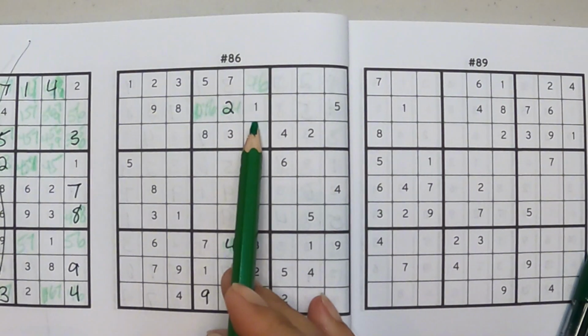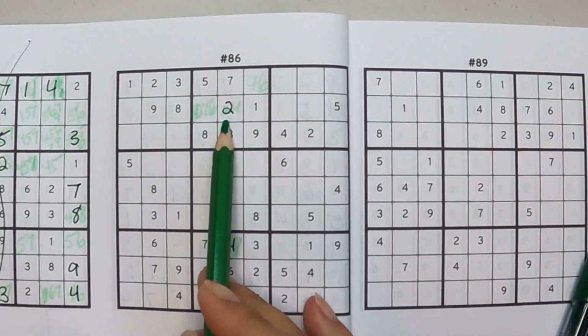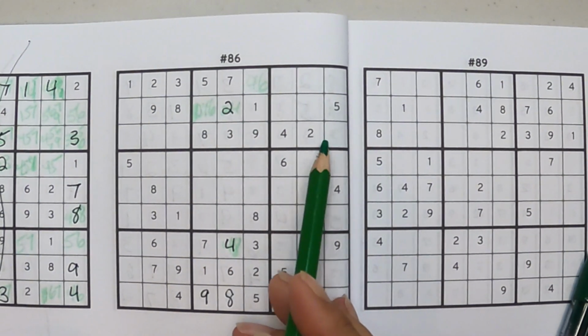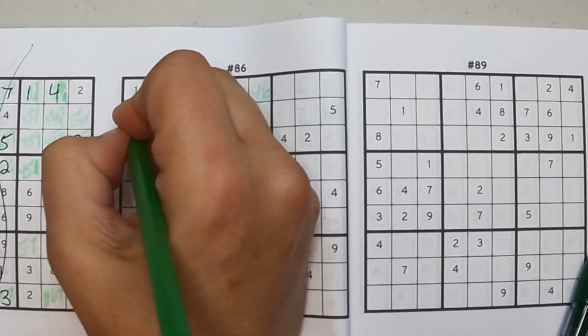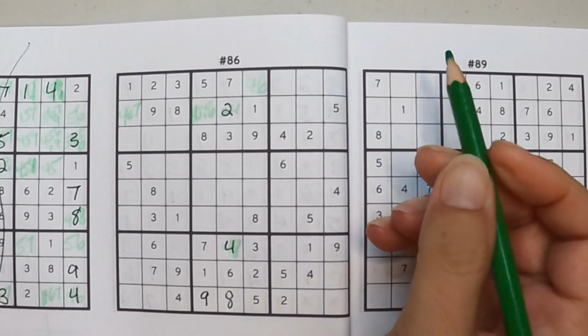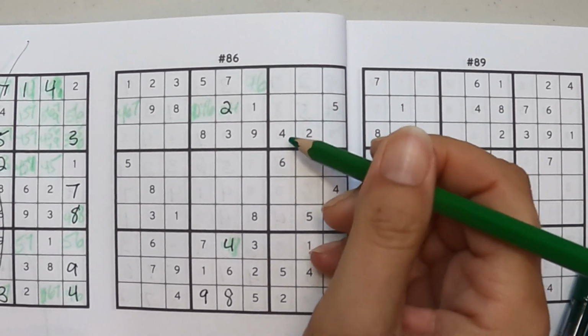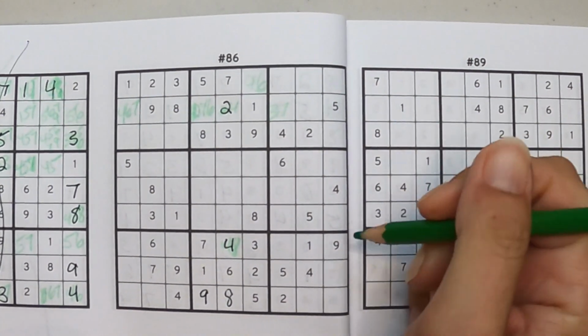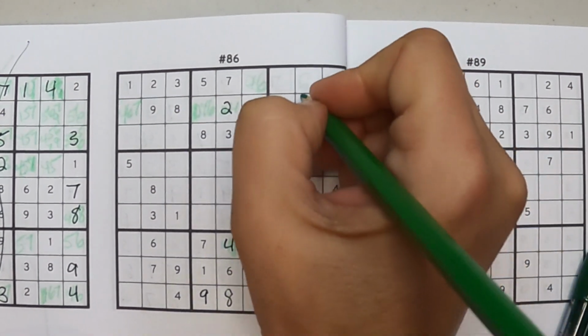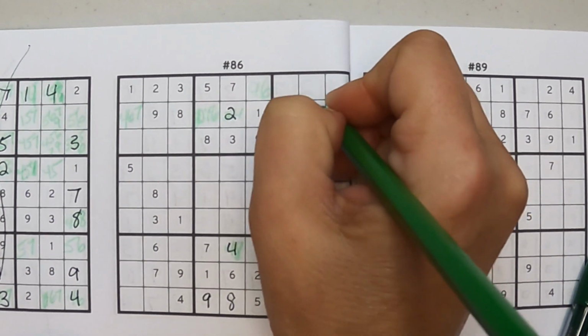If we look at this row, we're missing 3, 4, 6, and 7. We've got a 3 here, so 4, 6, 7. 4 and 6 here, so 3, 7. 4 here, so 3, 6, 7.